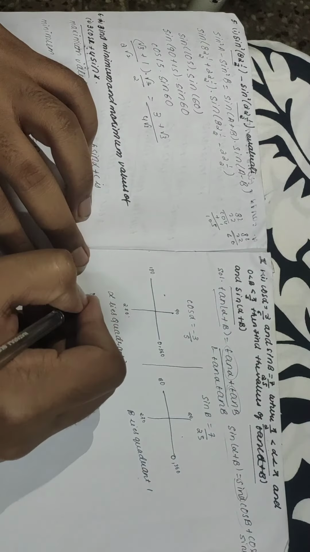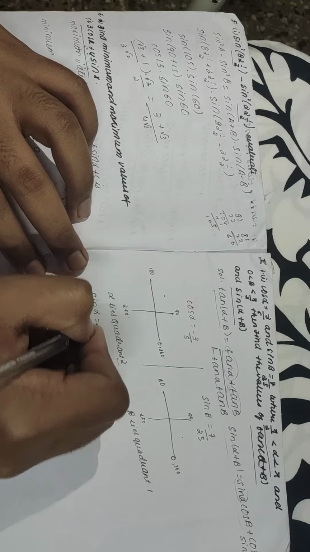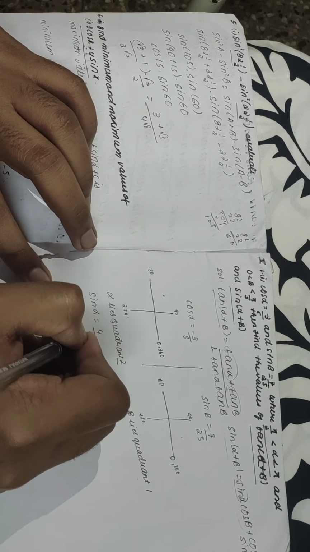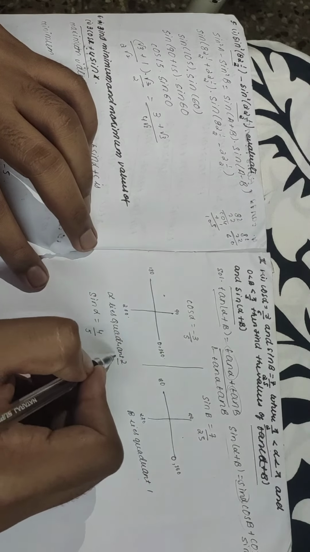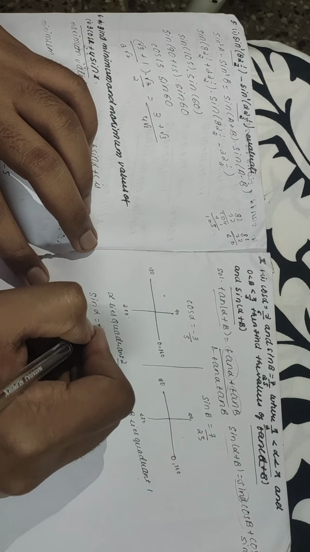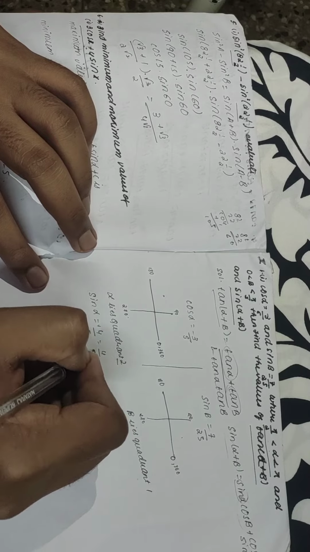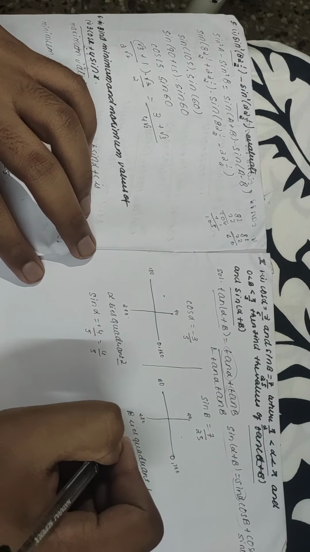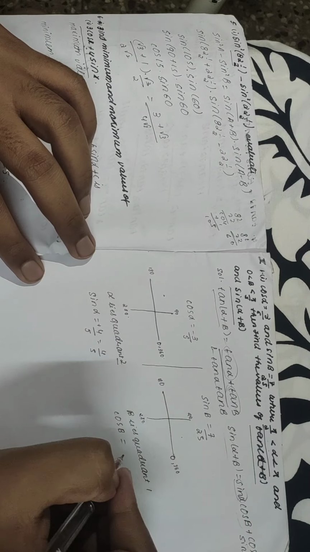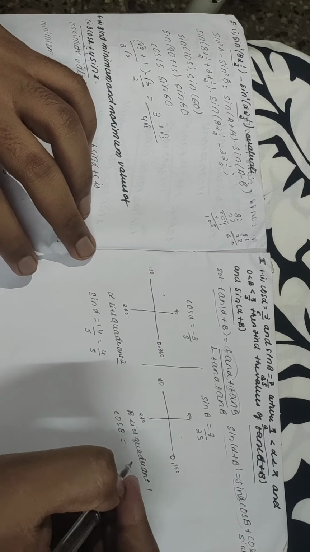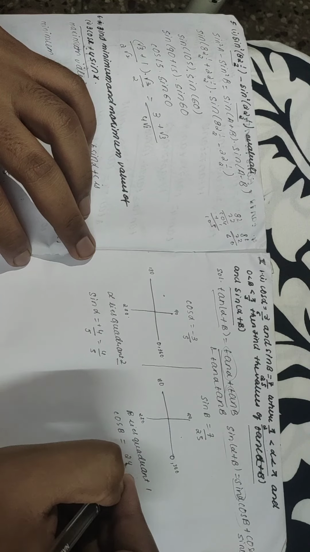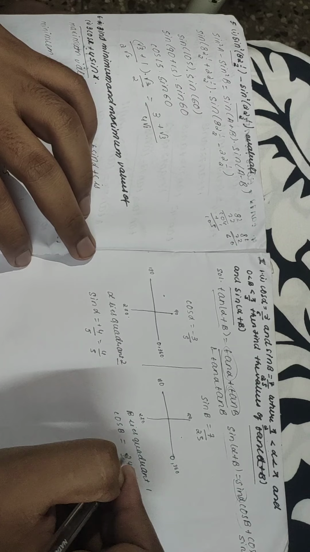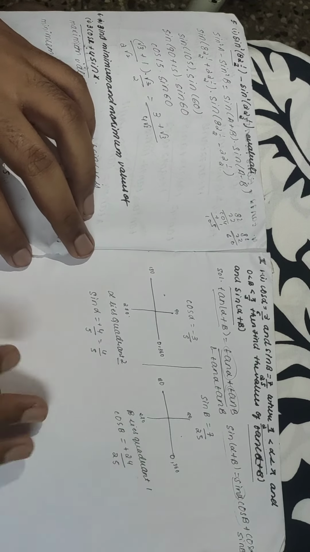So from this, find the value of sine alpha. By Pythagoras theorem, we get 4 by 5. As it lies in the second quadrant, sine is positive, so it is plus 4 by 5. Find the value of cos beta. According to the Pythagoras theorem, we get it as 24 by 25. As in quadrant 1 cos is positive, it is plus 24 by 25.